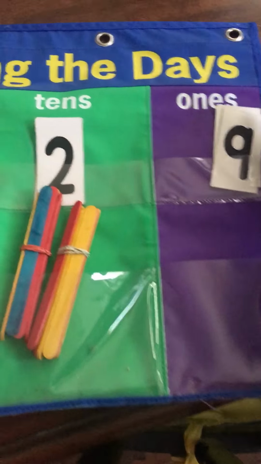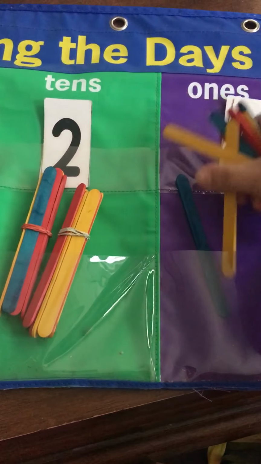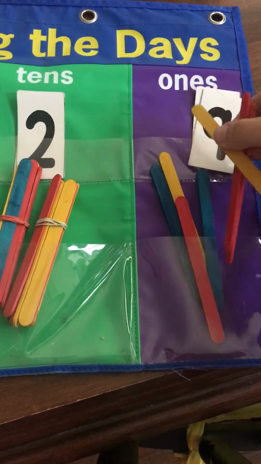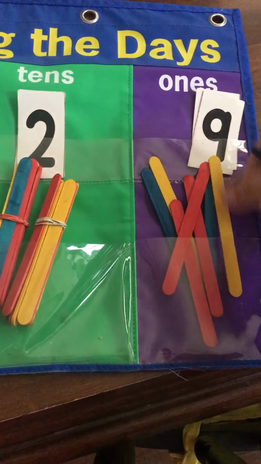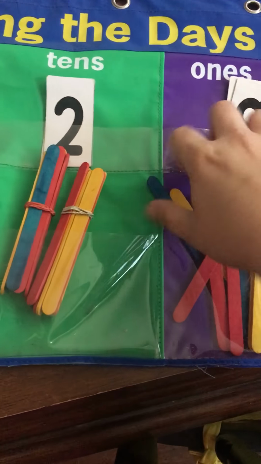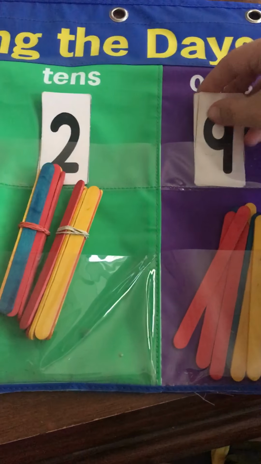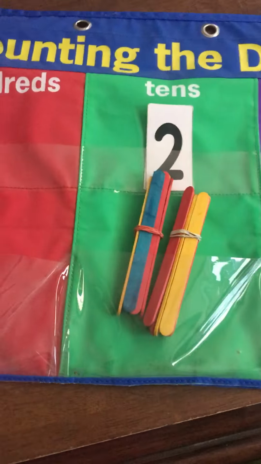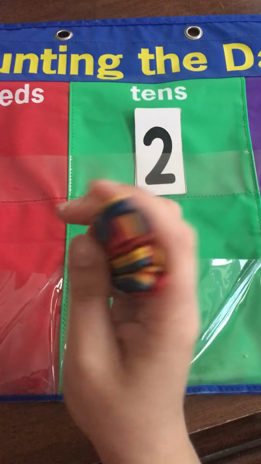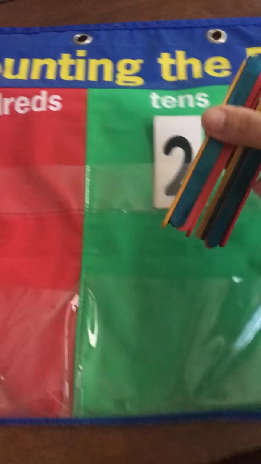9 popsicle sticks. So 1, 2, 3, 4, 5, 6, 7, 8, 9 popsicle sticks in the ones place, because there's a 9 in the ones digit. And then in the tens, they know that they need 2 sets of 10 for 20. So we have our bands around 10.